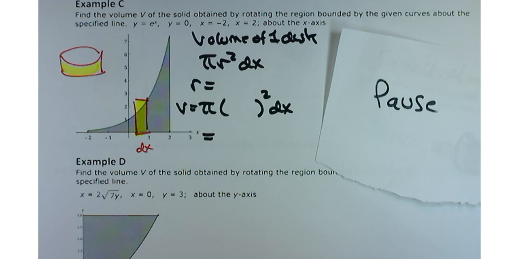If you take the derivative of this, you would get 4 e to the x, e to the 2x. So it would be the opposite, the reciprocal.